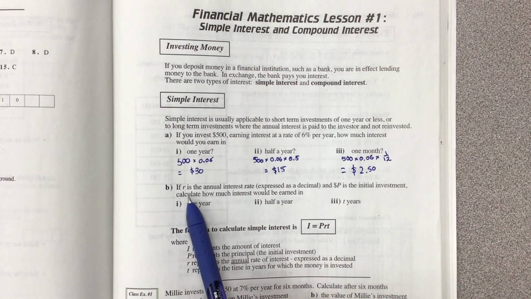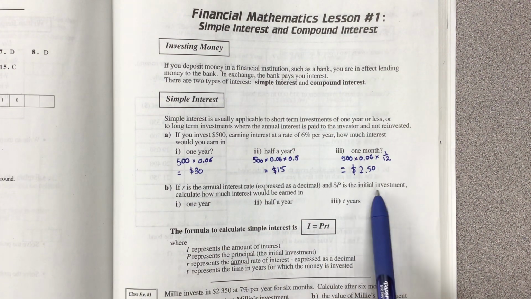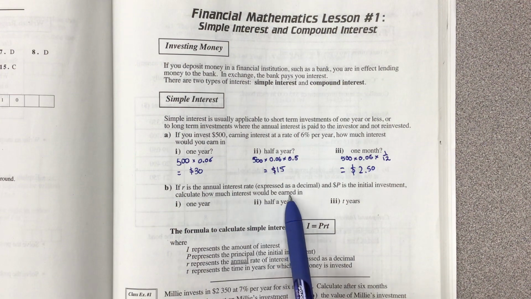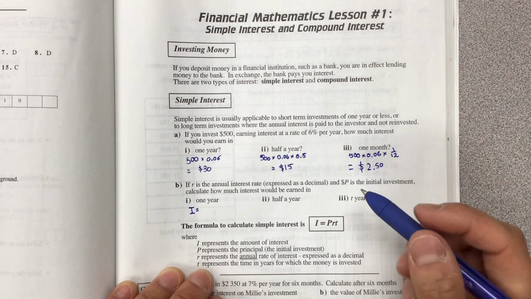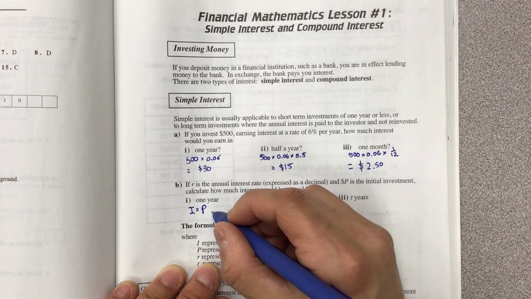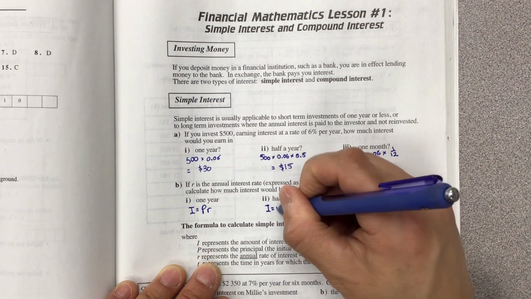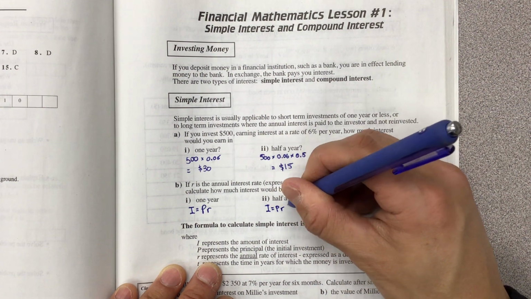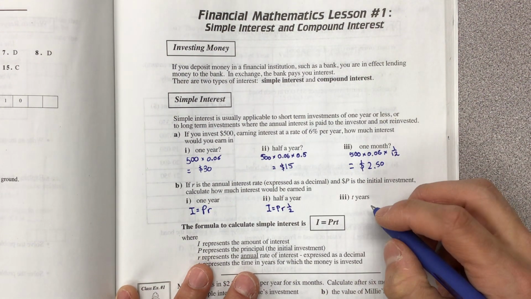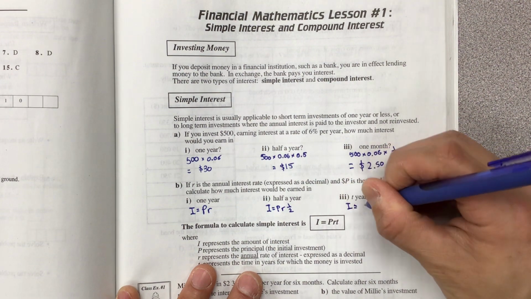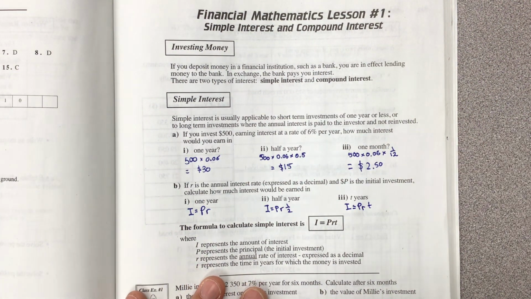If R is the annual interest rate, expressed as a decimal, and P in dollars is the initial investment, we want to calculate how much interest would be earned. In 1 year, to calculate I for interest, we took our principal and multiplied it by the rate. In half a year, we took the principal, multiplied it by the rate, and multiplied that by 1/2. And for the number of years we would carry over this investment, we take the principal, multiply it by the rate, and T, the time in years.